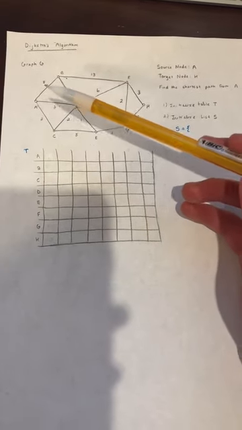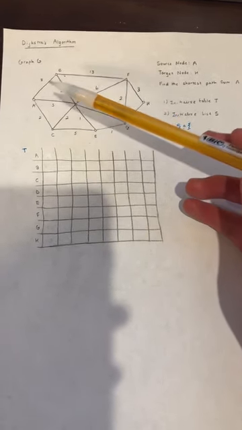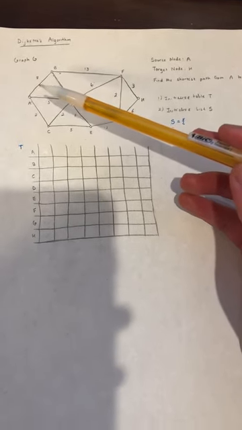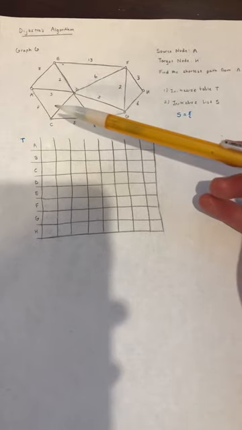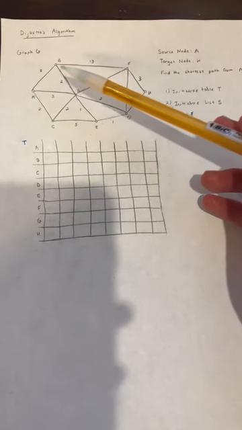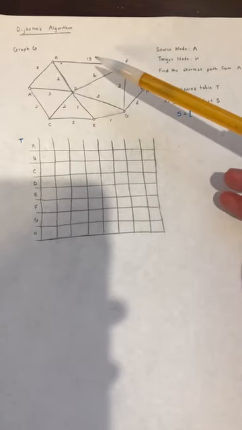So for example, if we look at the edge connecting A and B, the weight associated with that edge is 8, which means we have to travel a distance of 8 to go from A to B. And then similarly, to get from B to F, you have to travel a distance of 13.